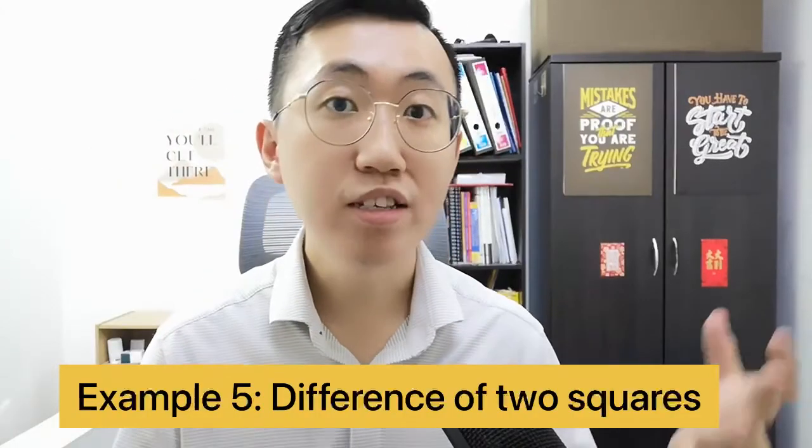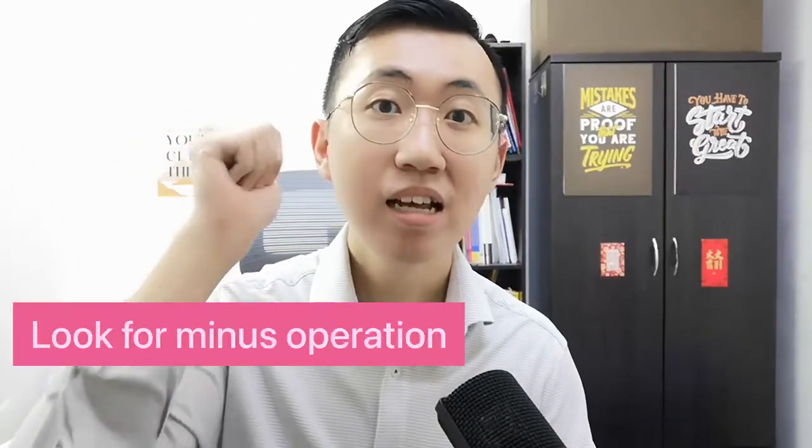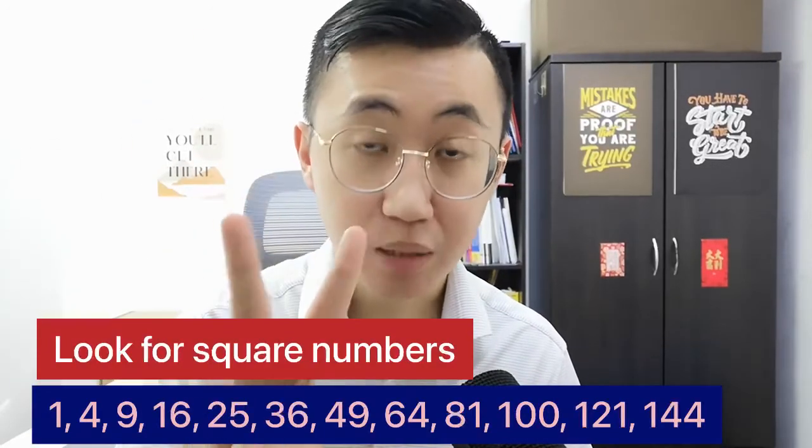Example 5, difference of two squares. So how do you see a difference of two squares? Number 1, there will be a minus in the middle. Number 2, you have to look for square numbers. And left and right only have 2 terms. So that is how you see difference of two squares, example 5.